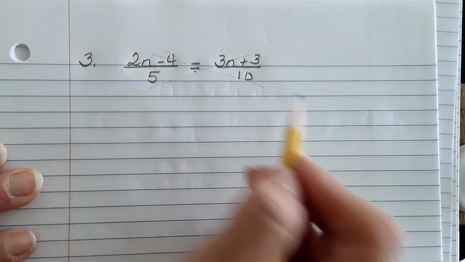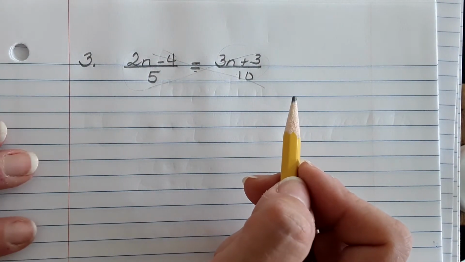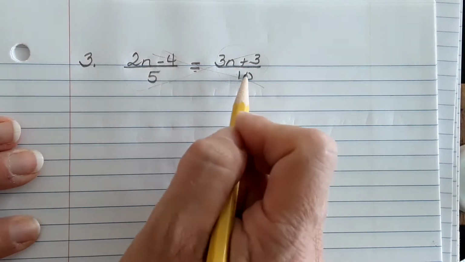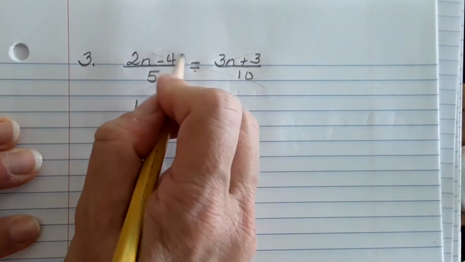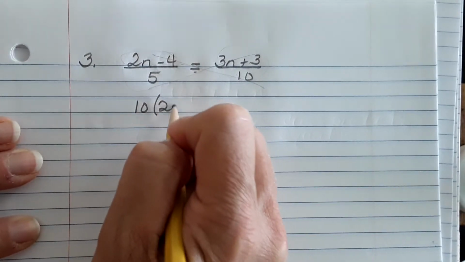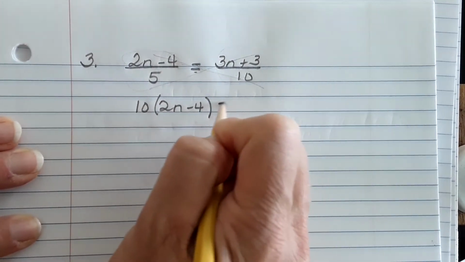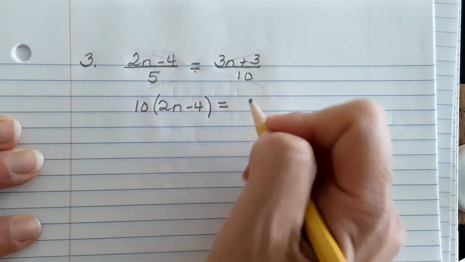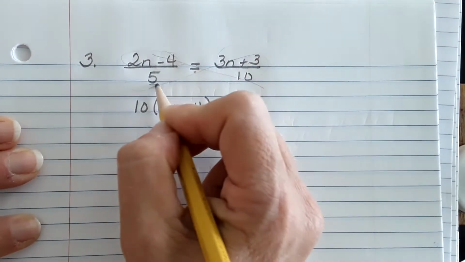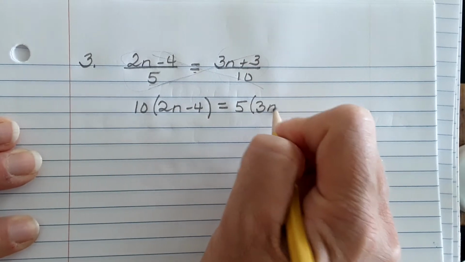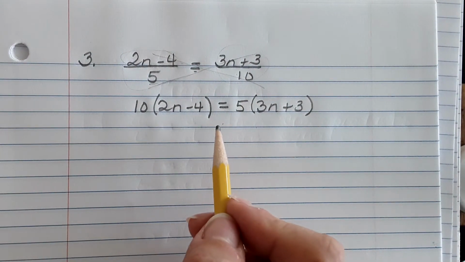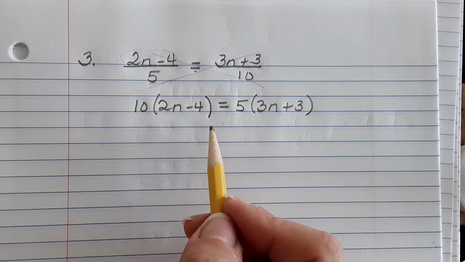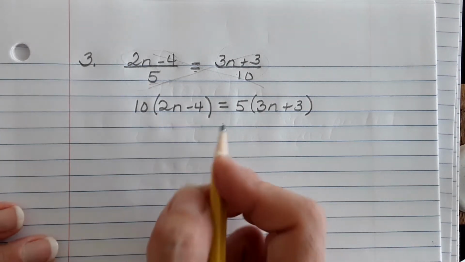You need to show that the cross products are the same. Again, it doesn't matter what direction you start in. If you want to start with the 10, it multiplies by the entire denominator, so you need parentheses. And that should equal the other cross product, and that would be the 5 being multiplied by the 3n plus 3. So you can see your first line is very similar in each of these problems. You have distributing to do, then variables on both sides.